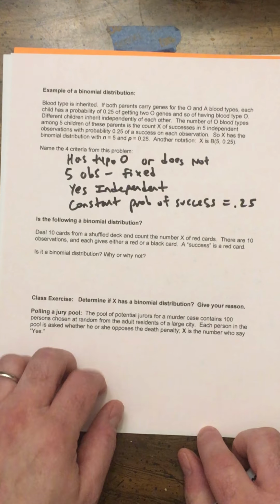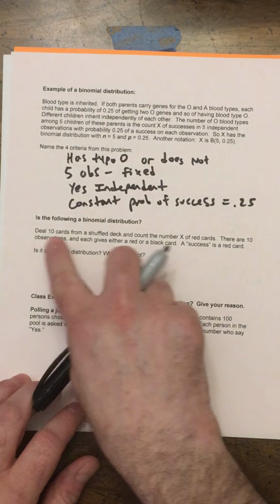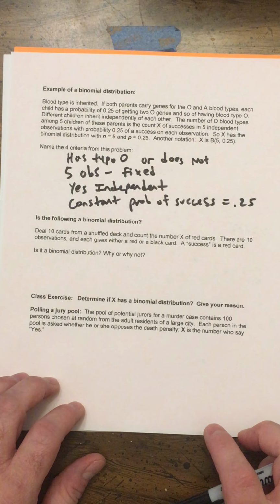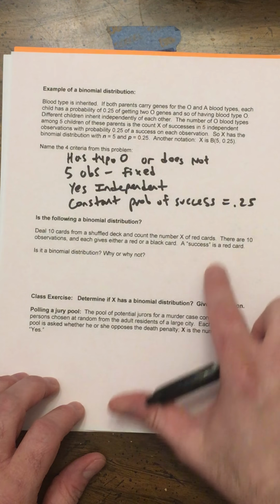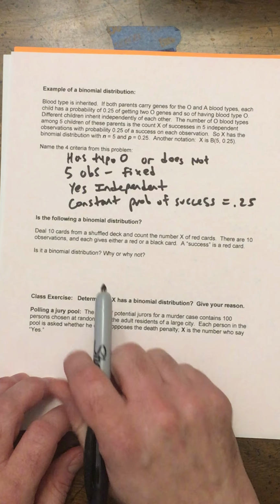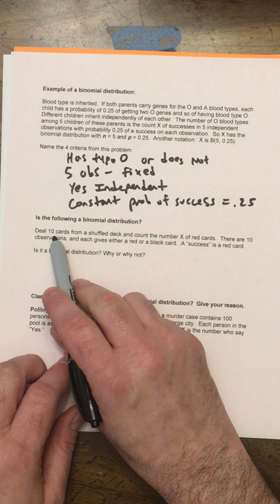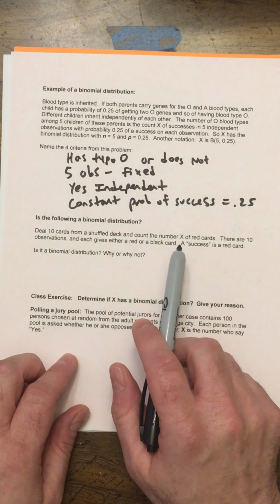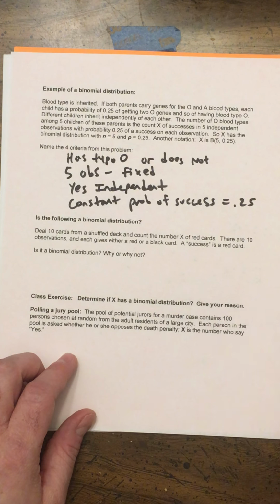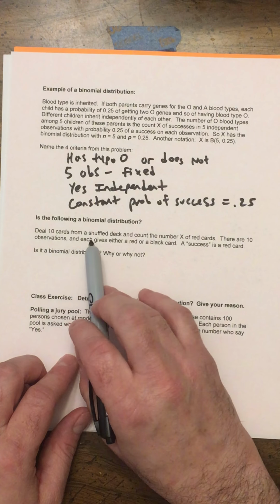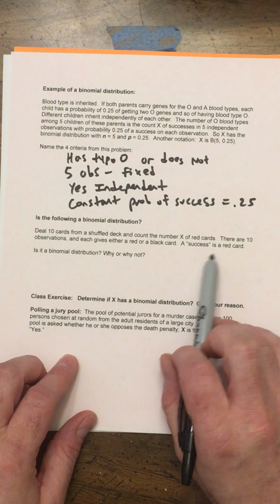So let's take a look at a few examples to see if the requirements are met in each of these cases. Deal 10 cards from a shuffled deck and count the number of red cards, where X is the variable that we're talking about. There are 10 observations, and each either gives a red or a black card, and success is a red card. Okay, is this a binomial distribution? Why or why not? You could pause the video to think about it for a minute. Okay, so anyway, the problem here is that they're doing 10 things, so we're having a fixed number of observations, 10, right? We don't know what the probability of success is, but let's say it's talking about how many red cards there are. Let's say we know how many red cards there are. Let's say there's 4 red cards in a deck. The probability is they're not independent of each other. You're not reshuffling this deck every time. You're shuffling it one time, and then you're dealing out the cards to see how many red cards there are.